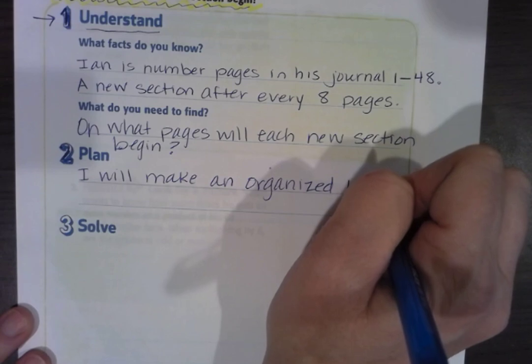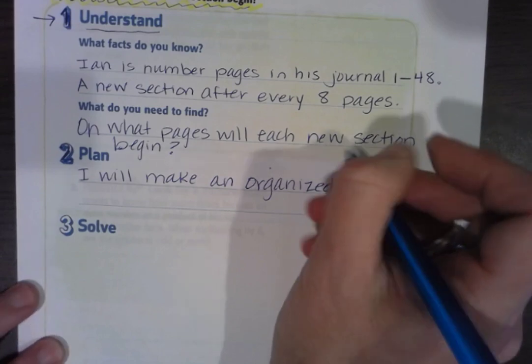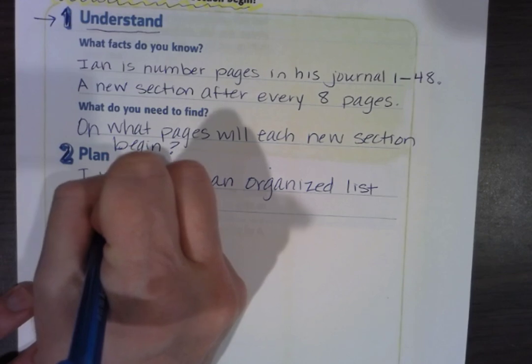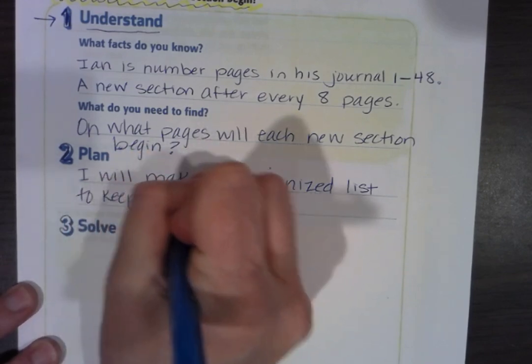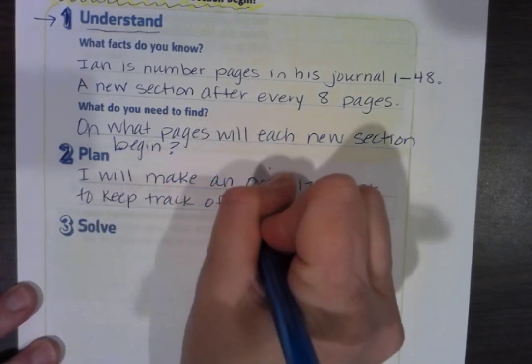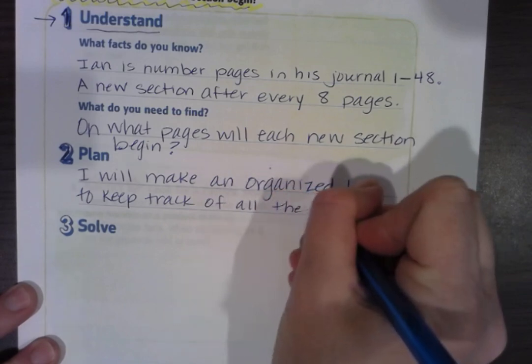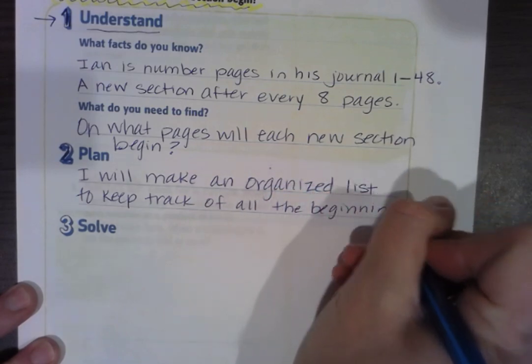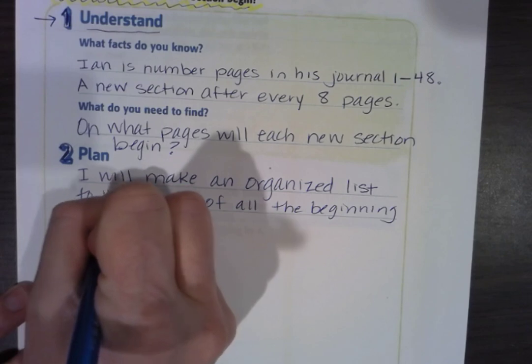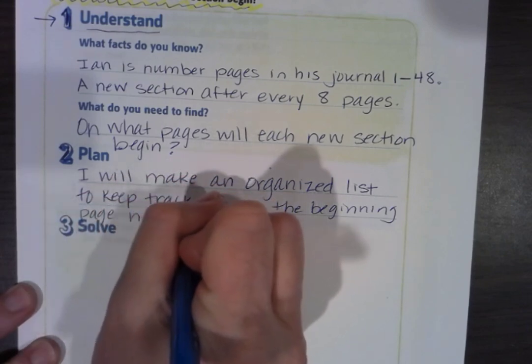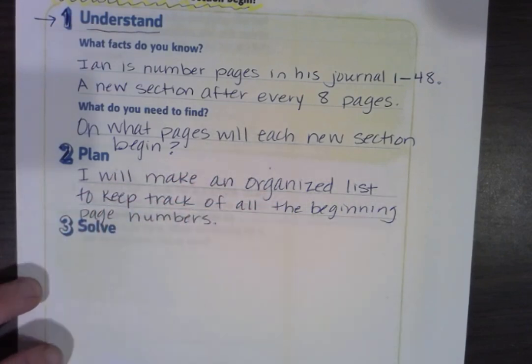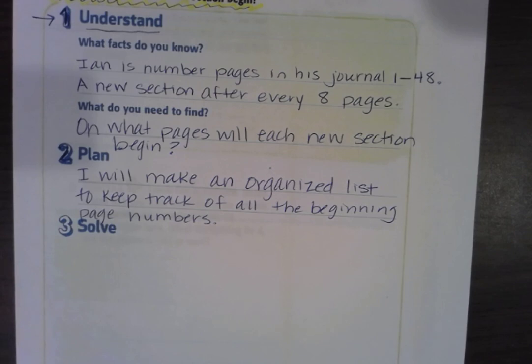I'll make an organized list to keep track of all the beginning page numbers, because ultimately, we need to find out what page each new section begins on.